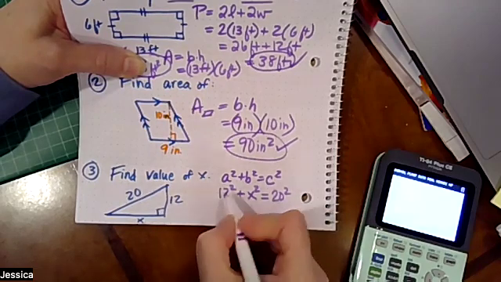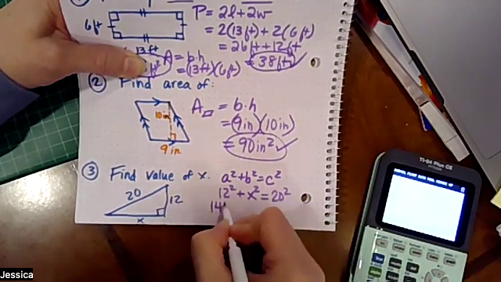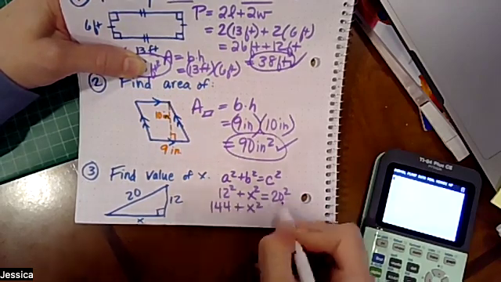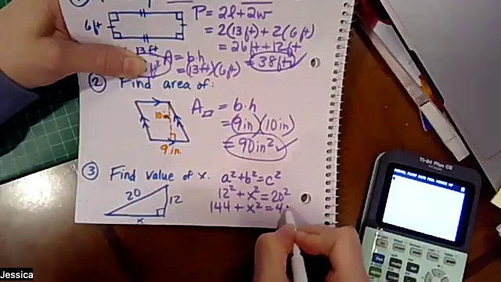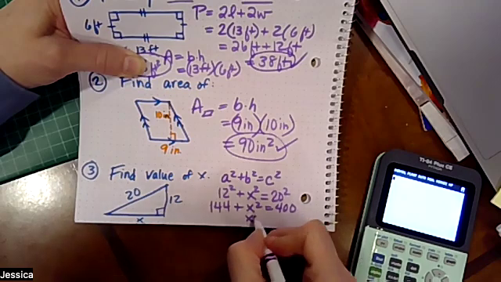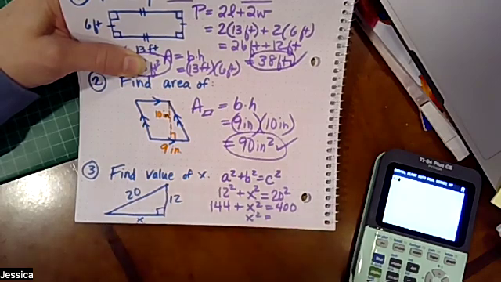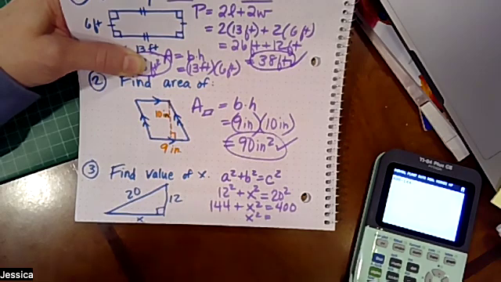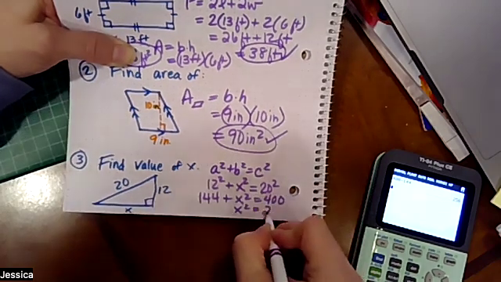Okay, so now just be careful. 12 squared is 144. 20 squared is 20 times 20, so that's 400. Subtract 144 on both sides. I want to make sure I don't mess this up. Though I think it's going to be what? 256? Yeah, I was going to be off a little bit.